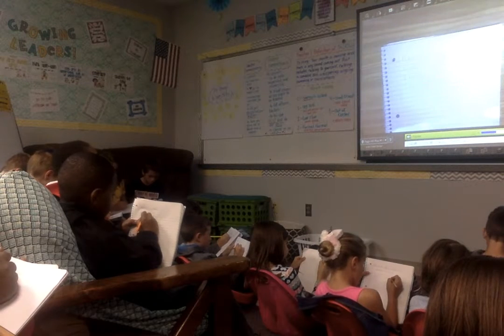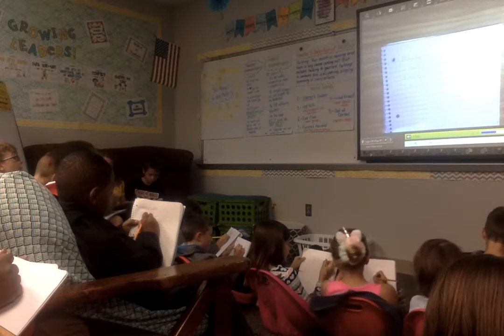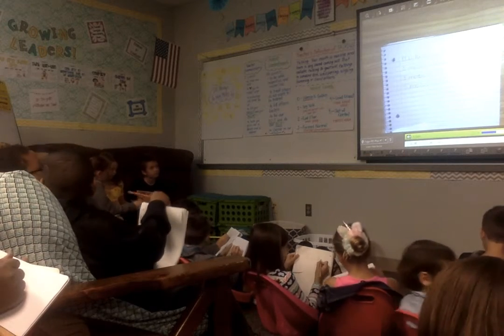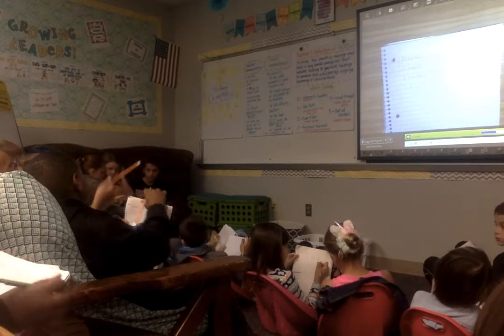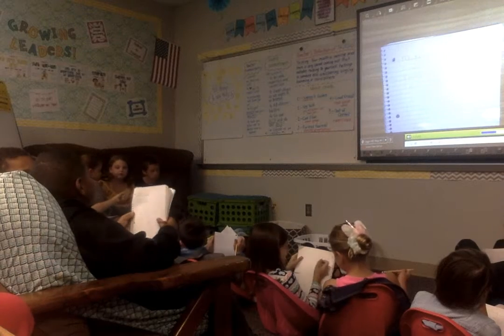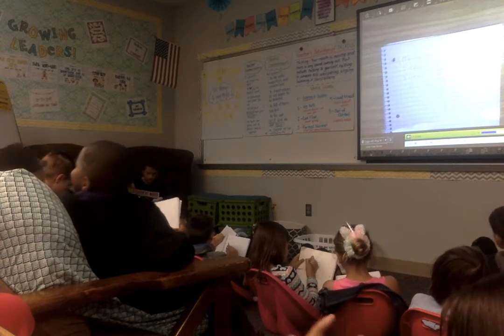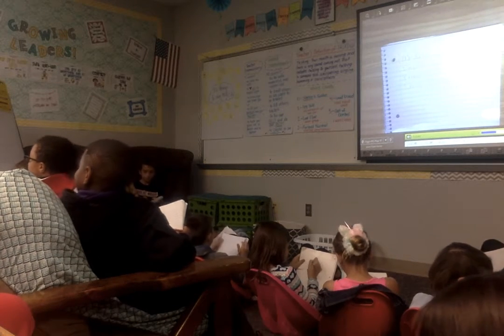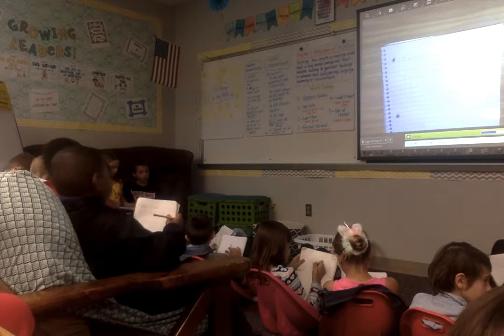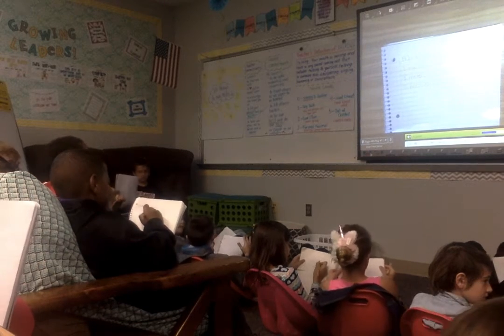Tell your shoulder partner, what do you notice? Talk to your shoulder partner. 1 meter equals 100 centimeters. There's a pattern.